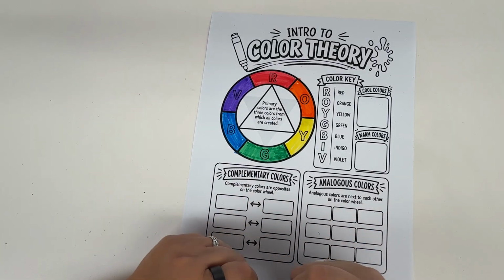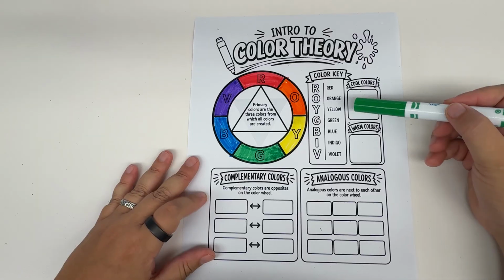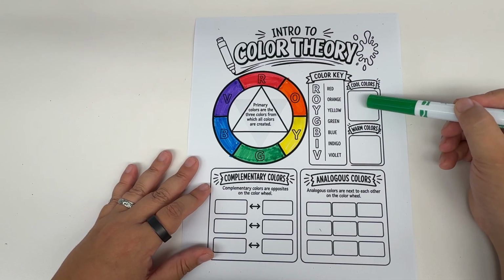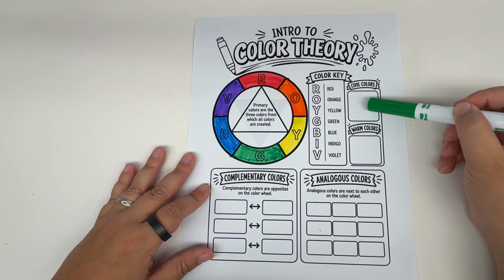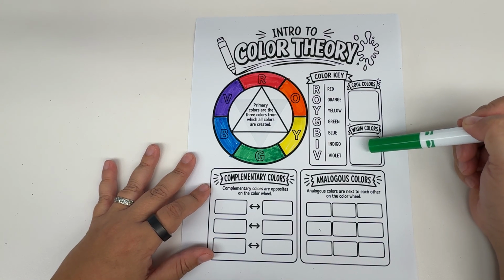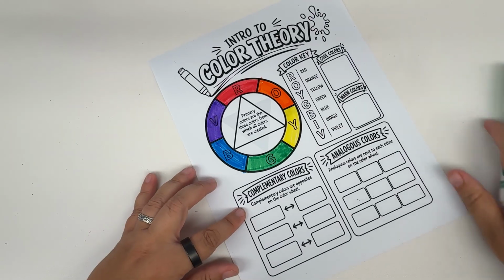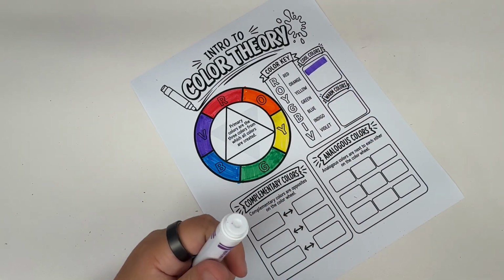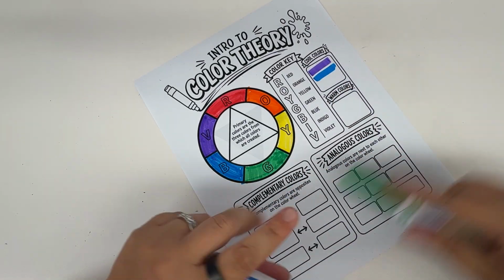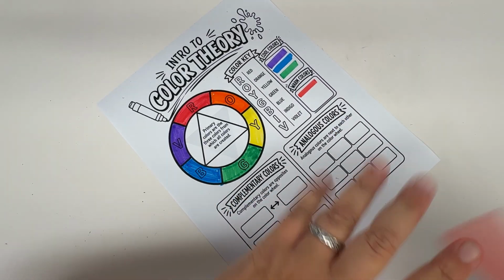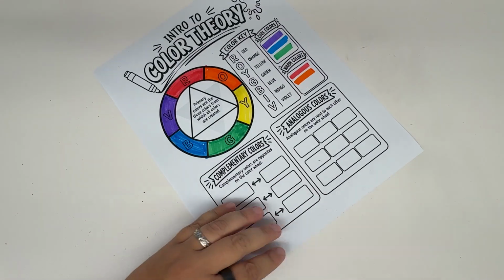Now that we know which colors are primary and secondary, let's move on to identifying which of these colors are cool and warm. You can think of cool colors as the ocean or sky, whereas for warm colors, think about the sun. The sun is warm, so that would be red, orange, and yellow. Go ahead and grab your marker and let's fill in the cool colors: purple, blue, and green. Now fill in the warm colors: red, orange, and yellow.